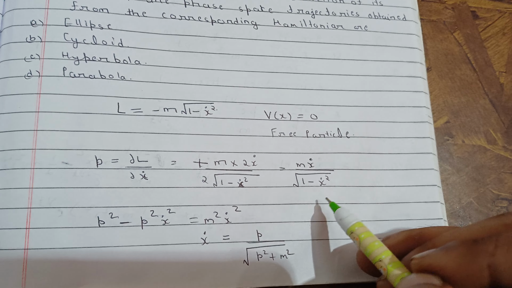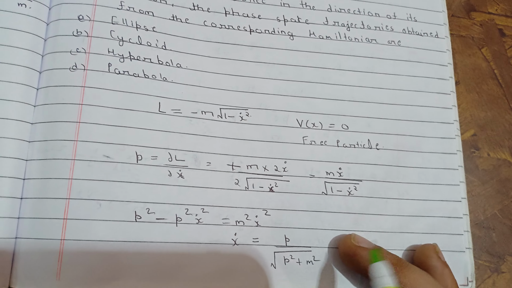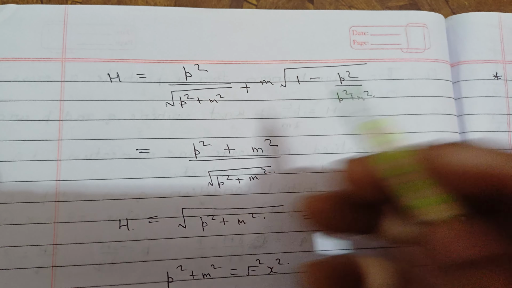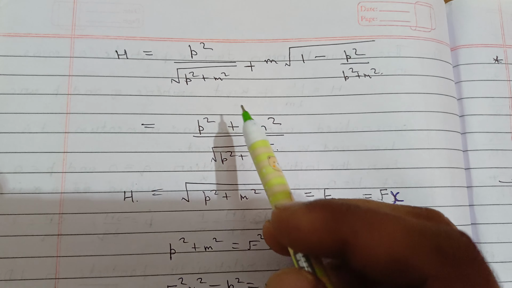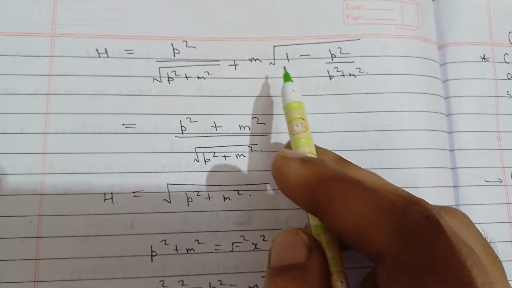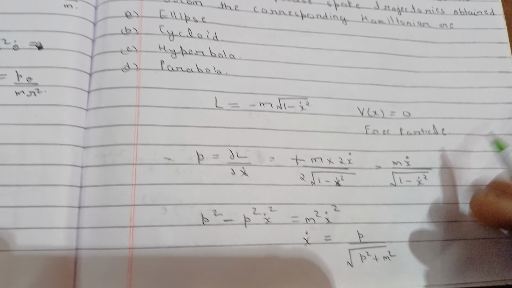To find the Hamiltonian you use x dot p minus the Lagrangian. So x dot times p gives p squared divided by this. So your Hamiltonian will be p squared by under root p squared plus m squared, and the Lagrangian was in minus, that's why you have plus here, m under root 1 minus x dot squared, where in place of x dot we write this.